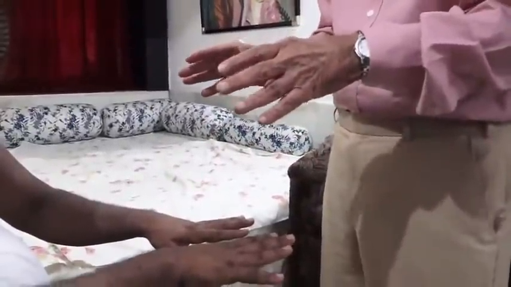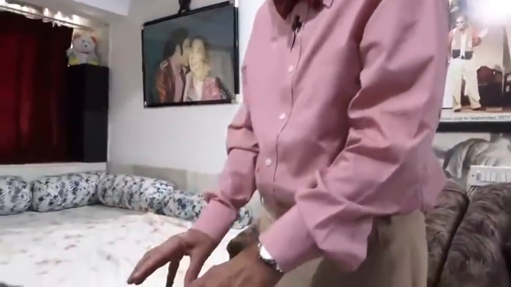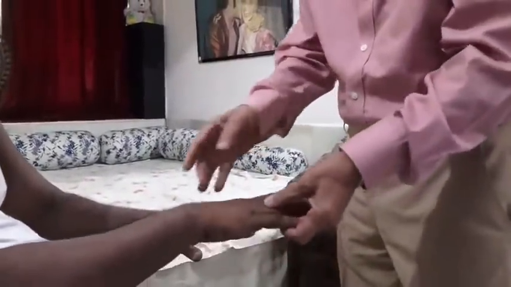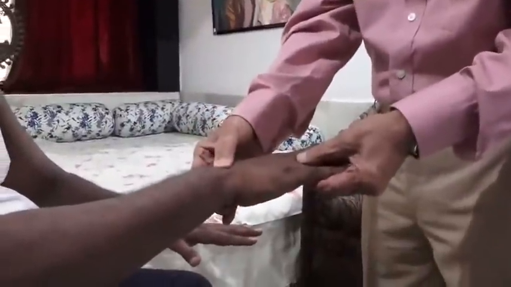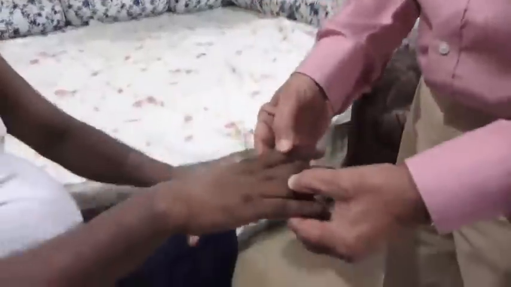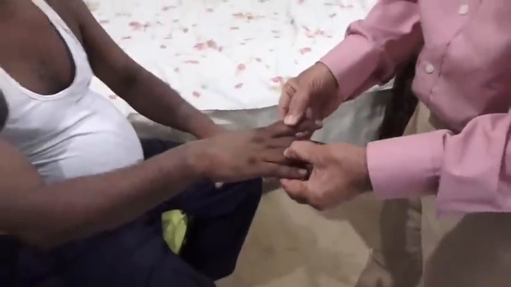The diagnosis of rheumatoid arthritis is made only from here. You don't have to examine the whole body. You don't have to examine the rest of the joints. The diagnosis will be made by examining only this portion of both the hands. Now, the wrist joint, metacarpophalangeal joint, and the first interphalangeal joint.